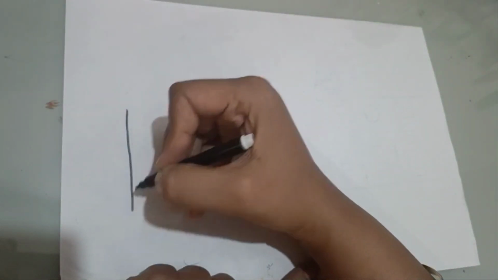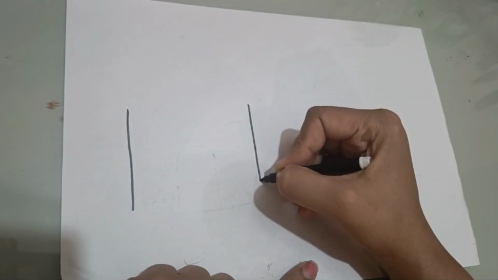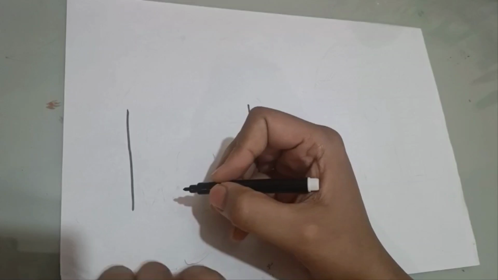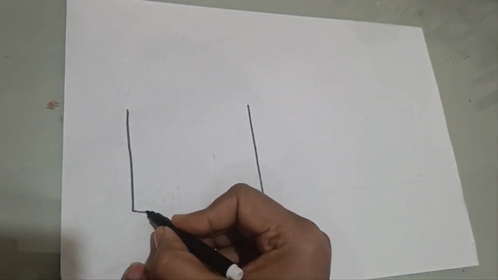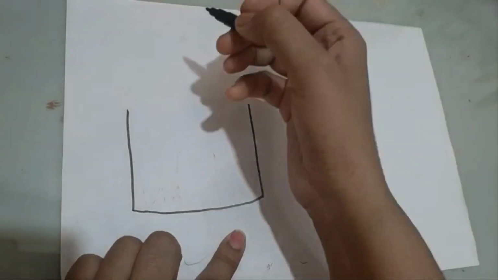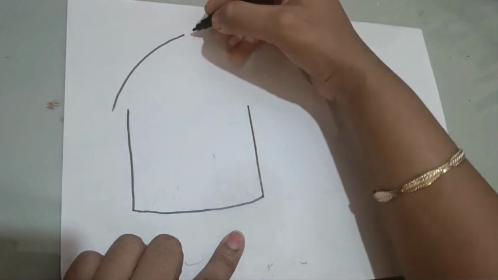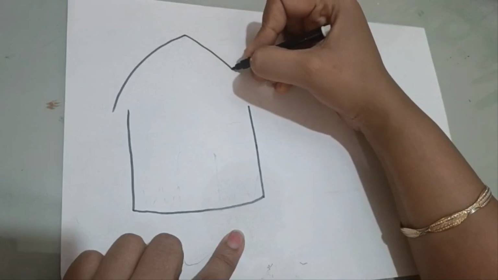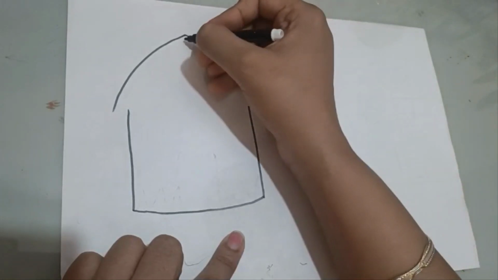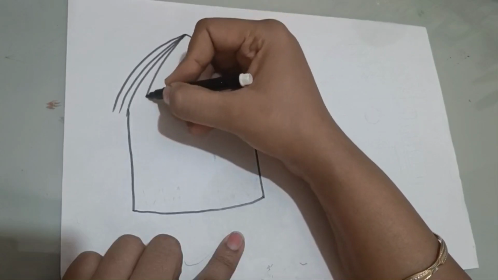First of all, draw two straight lines like this and join them from the bottom. Then make a triangular like shape and draw the roof of the house.